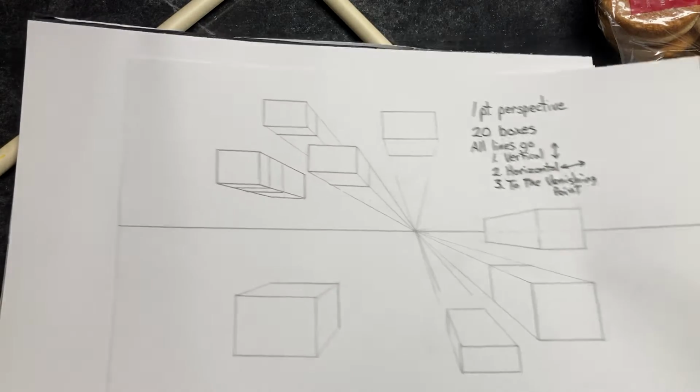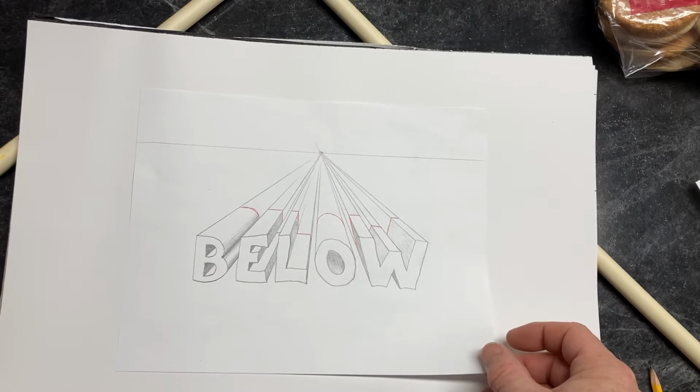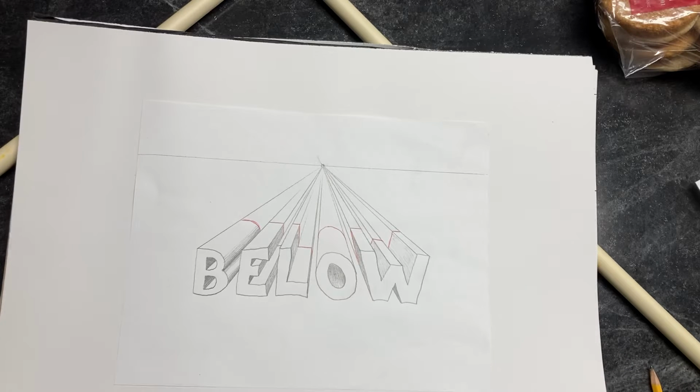So what we're going to do today, this next assignment, is to do your name in 1 point perspective. Now here's an example of a word that is below the horizon line, and so we're going to see the tops of the letters. So we're just going to go through quickly and show you how to do that.